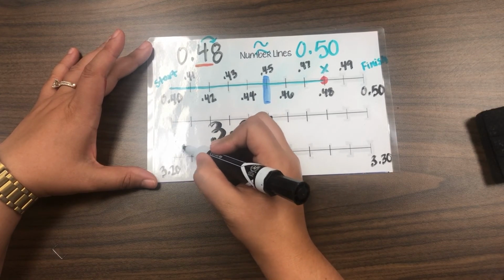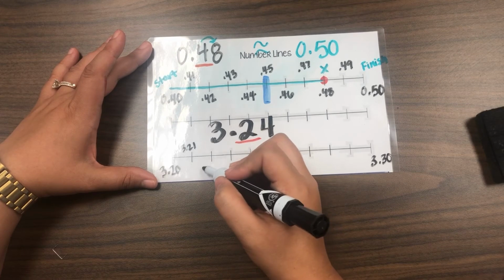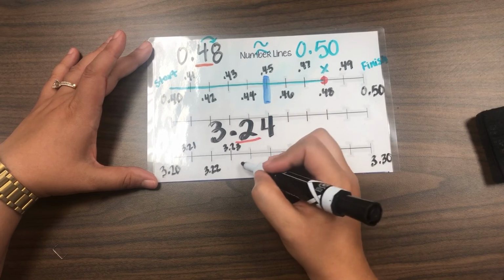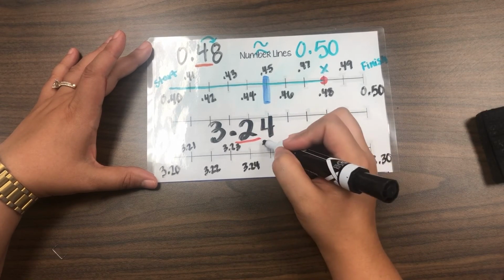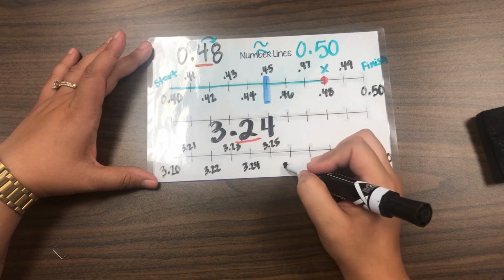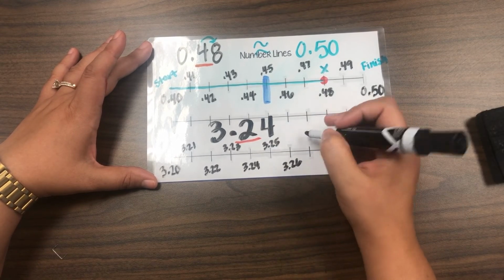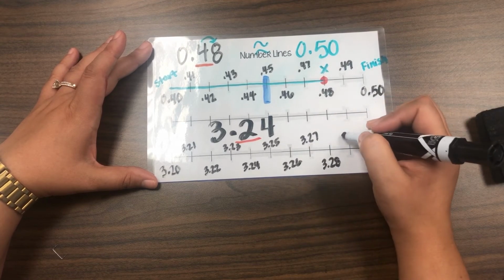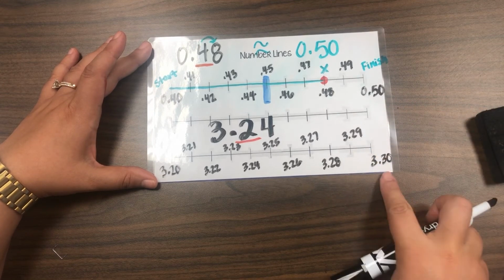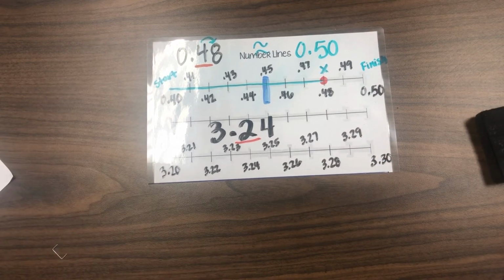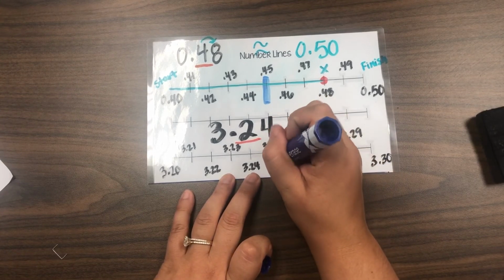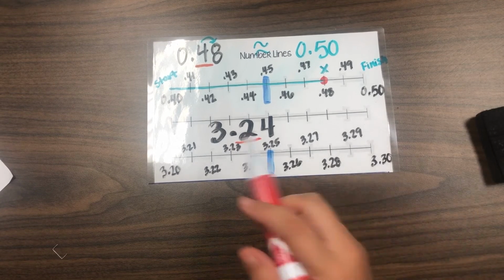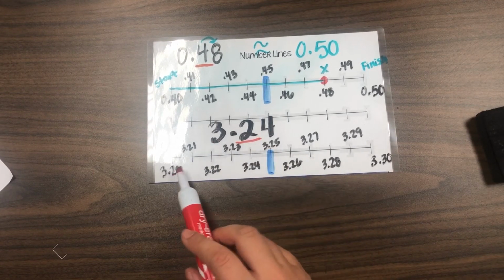This would be 3 and 21, 3 and 22, 3 and 23, 3 and 24, 3 and 25, 3 and 26, 3 and 27, 3 and 28, 3 and 29, and finally 30, okay? So remember, our halfway point is right here. 3 and 25 is our halfway point. So we're going to find 3 and 24 hundredths, which is right here.